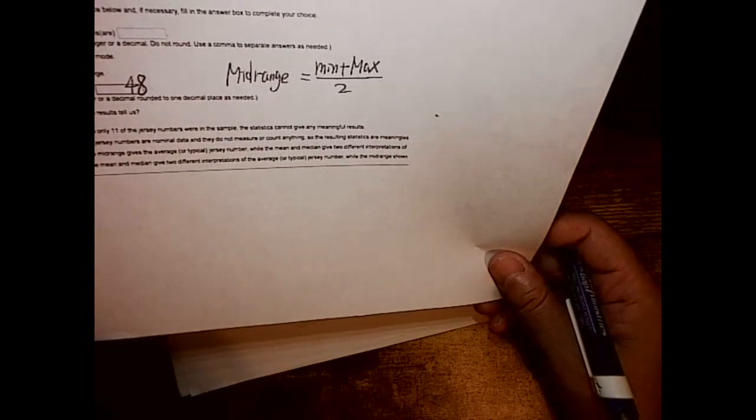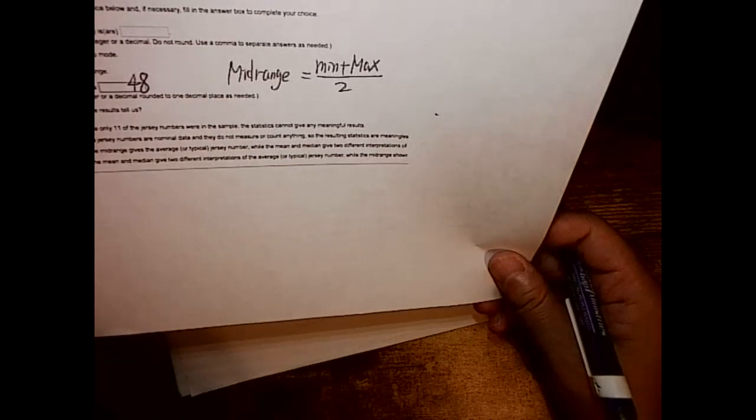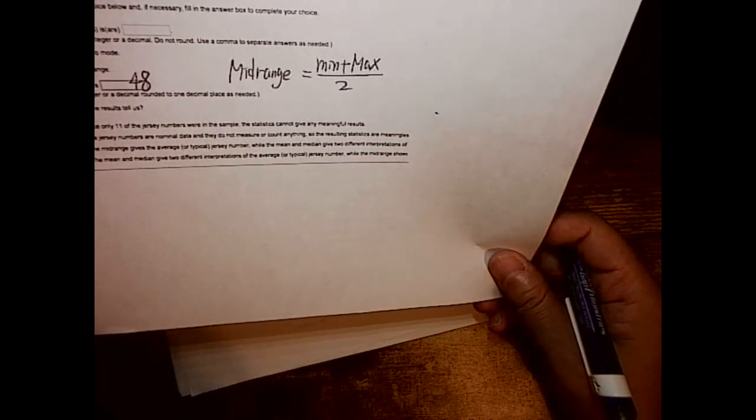I think the question confuses everything because they're using jersey numbers, which there's no data to it really. I don't even know what a jersey number is. It's like for soccer, football, basketball, all the players have their name and their number on the jersey. Listed below are the jersey numbers of 11 players randomly selected from the roster of a championship sports team.